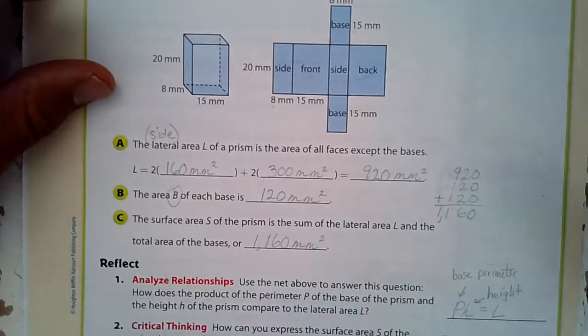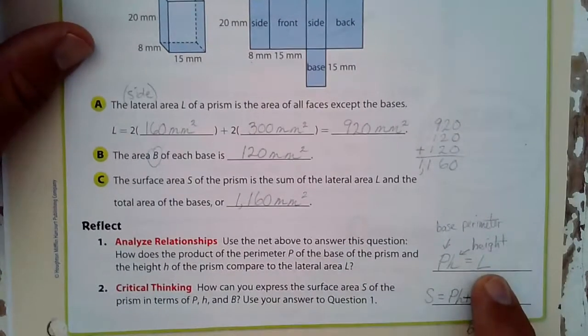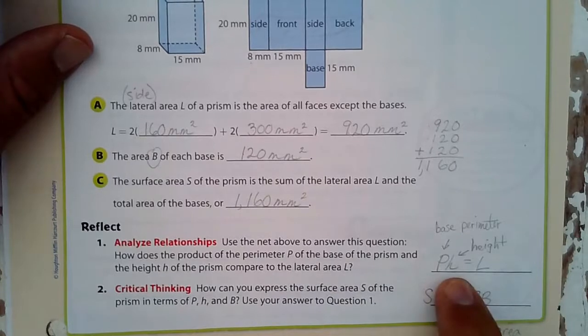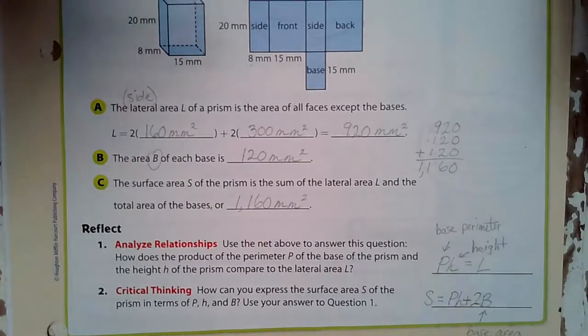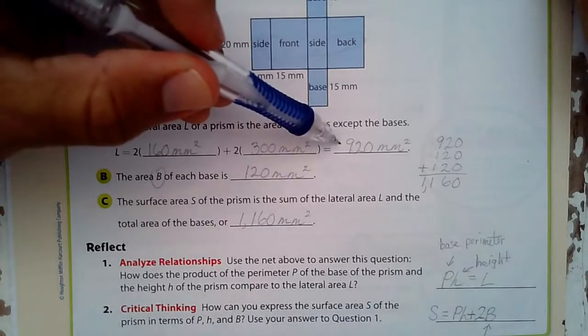So let's put this together. Use the net above to answer this question: how does the product of the perimeter of the base of the prism and the height of the prism compare to the lateral area? Well, that lateral area actually is the perimeter of the base times the height. So you could take the perimeter of this base, 8 plus 15 plus 8 plus 15, and multiply it by the height, and you would get that same 920. I guess it's a bit of a shortcut.